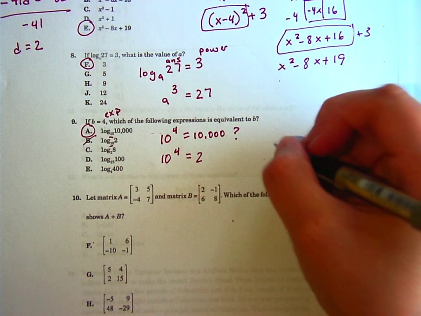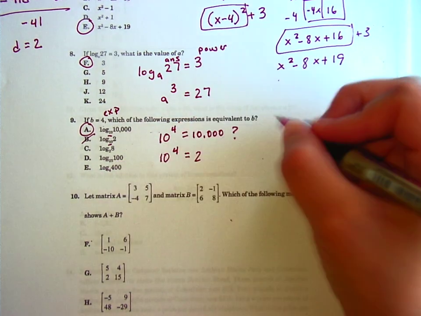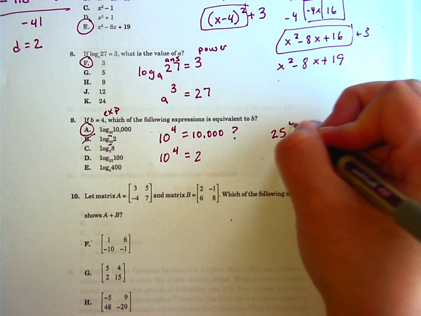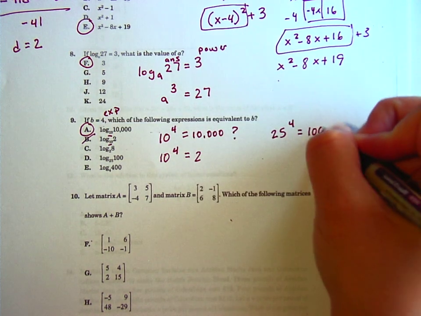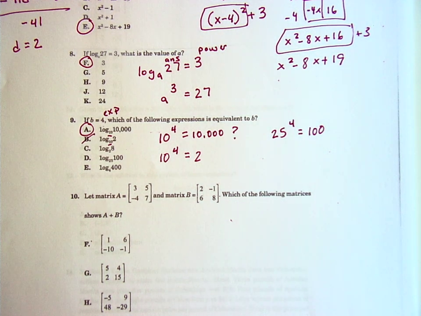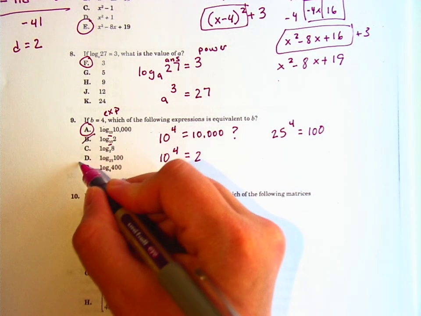Let's just try one more. We'll say this one, D. That would be 25 to the fourth power here is 100. Now that one's tempting because 25 times 4 is 100, but 25 to the fourth power is actually 25 times 25 times 25 times 25. So this one's definitely wrong too. The answer's A.